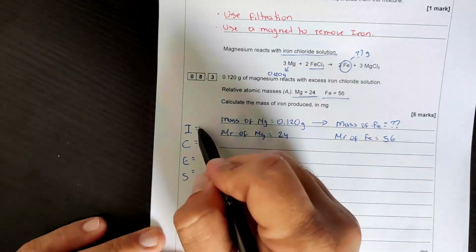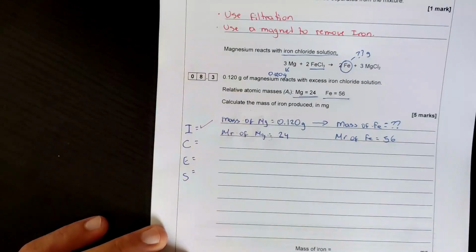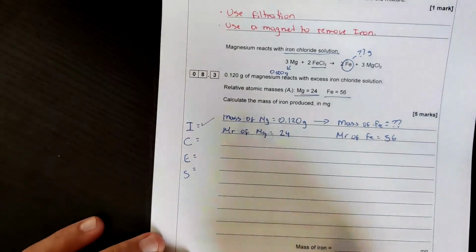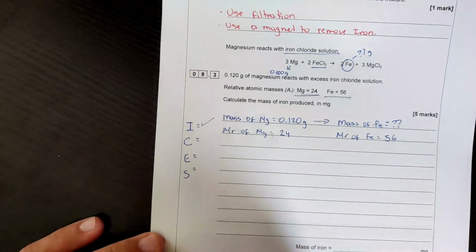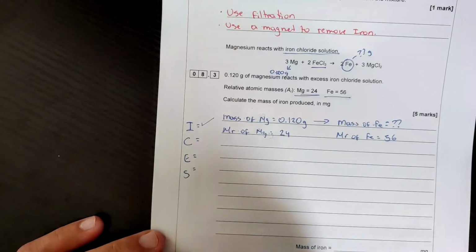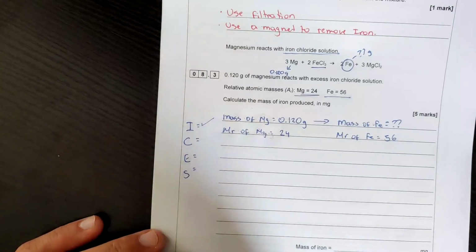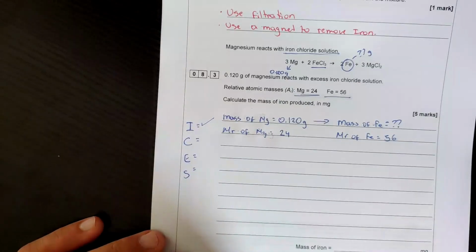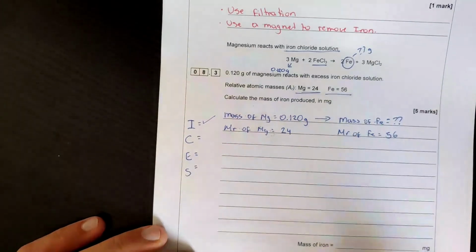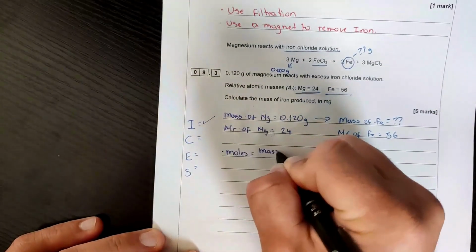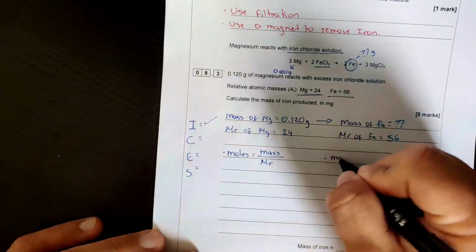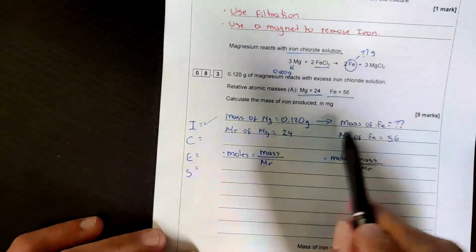So that has been done. Converting units or changing units, we don't have to do any of that right now, so we're going to skip that for now. Equation: what equation can I use with mass and relative formula mass? So the equation that we're looking at is moles.